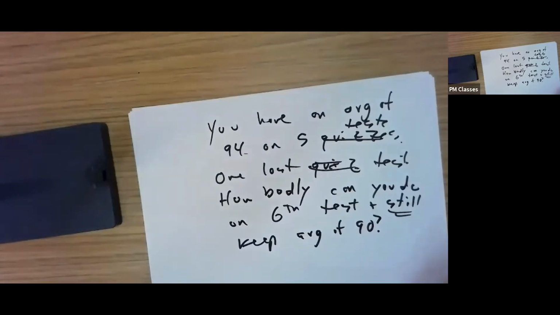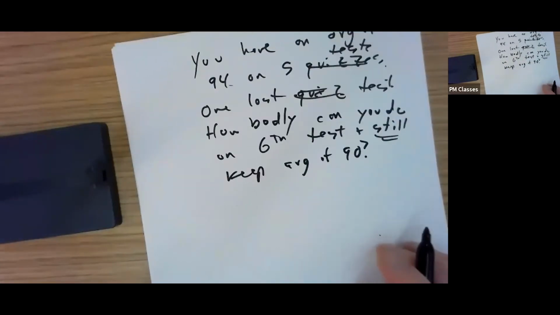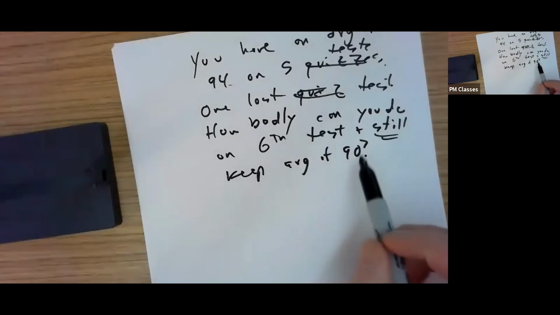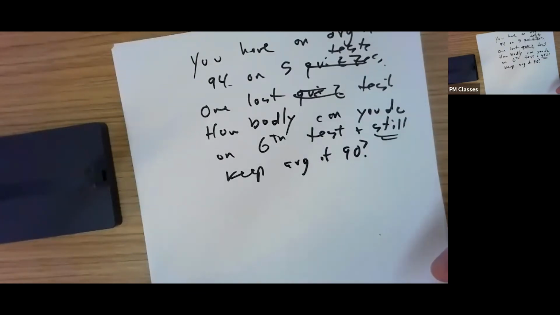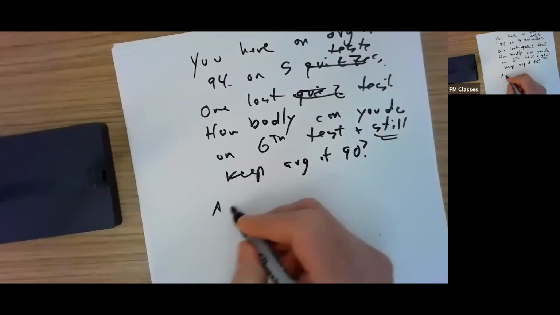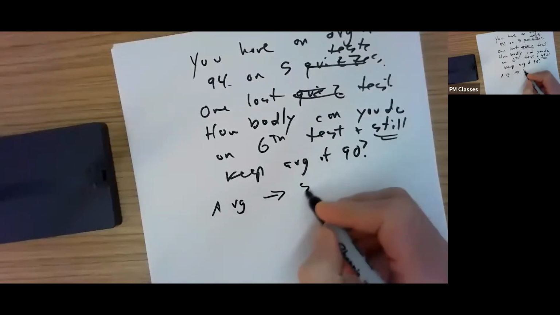Kind of a real world question. You can see how this could be important to you. So you have an average of 94 on 5 tests. How bad can that last one go? We could do trial and error, but here's what I suggest. Again, if you know the average, I want to find the sum.